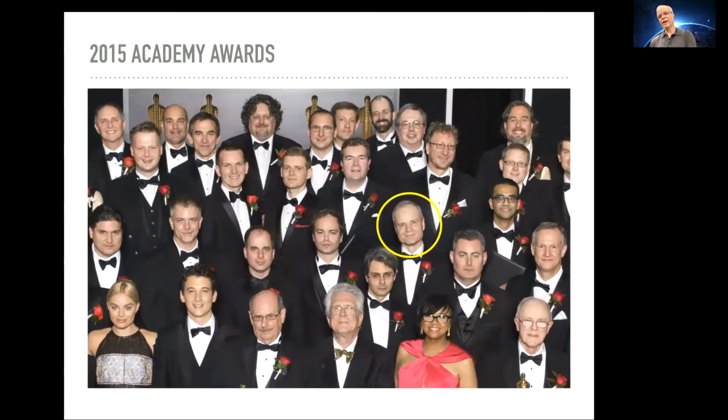On the far right is Larry Hornbeck, who was the inventor of the Texas Instruments DLP chip, and he got an Oscar that year as well. And smile, that's another key thing.